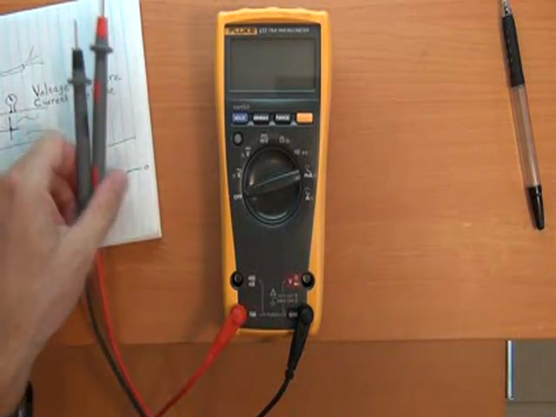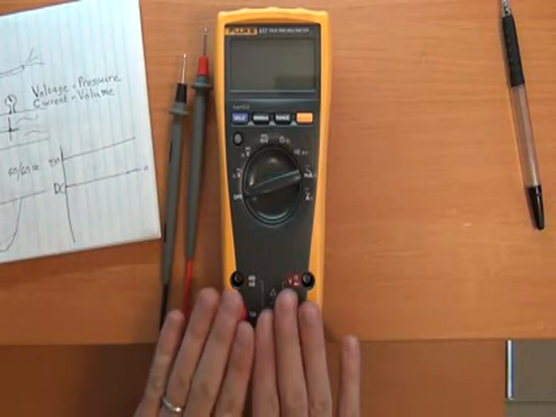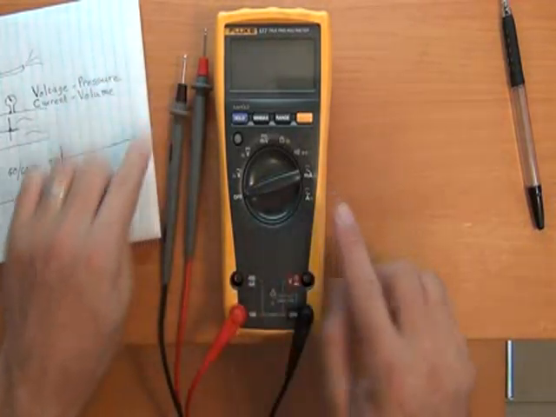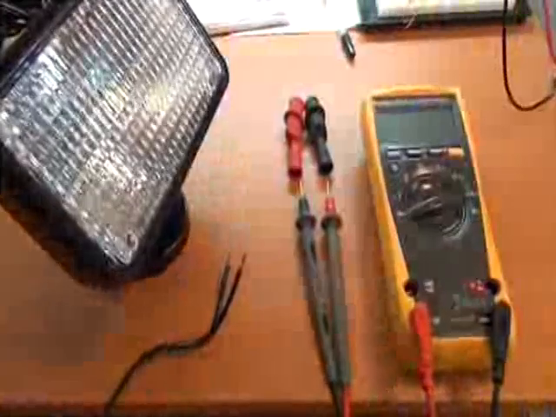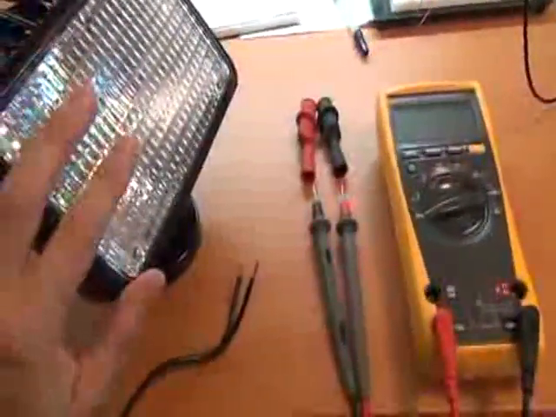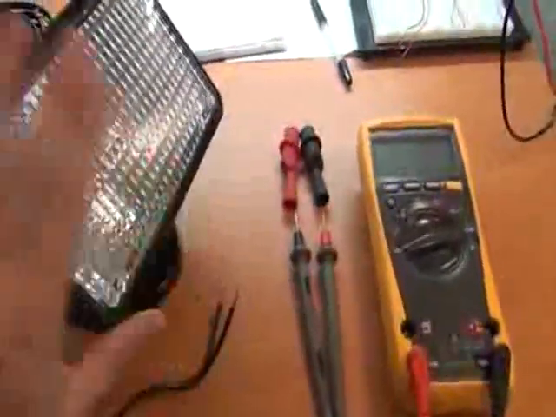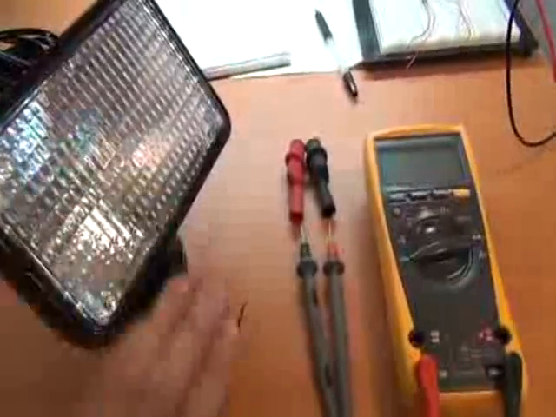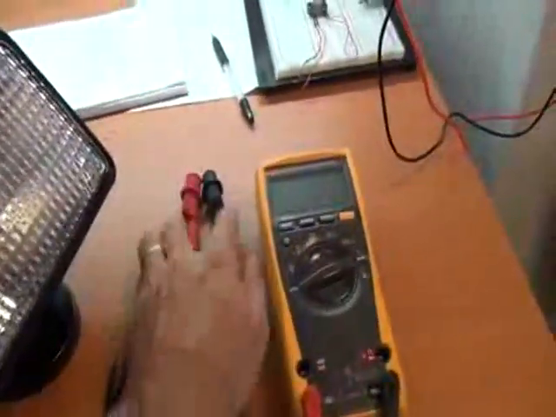Okay, so let's get stuck in. We're going to get something to measure, and I'll explain again how we're connecting everything up and how the current is actually flowing through your multimeter. Okay, so I've got all the components that we're going to use for this little test. I thought I'd just quickly show you what we've got. We've got in essence a car headlamp here. We've got the multimeter, we've got the probes, and we've got some attachable crocodile clips.